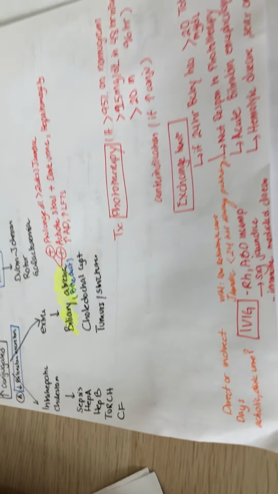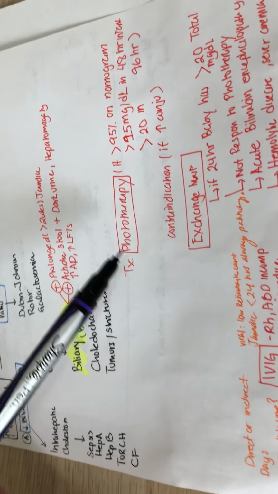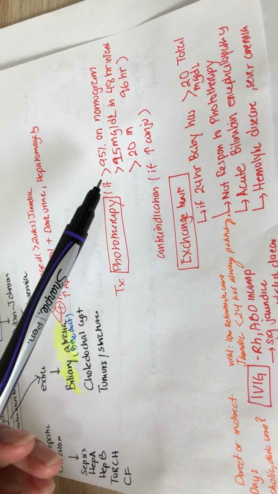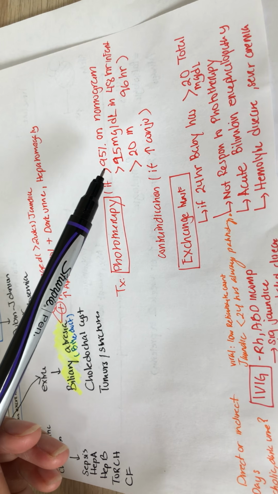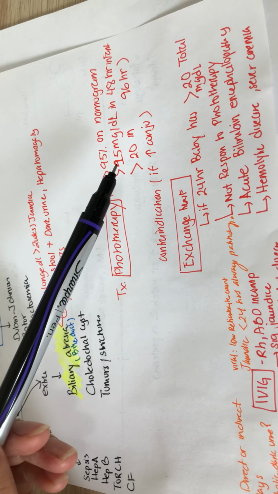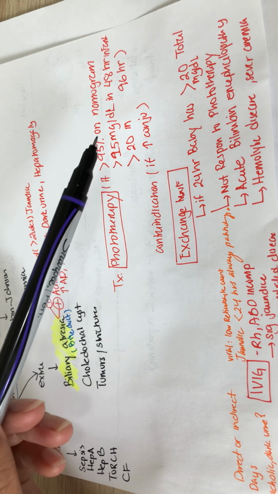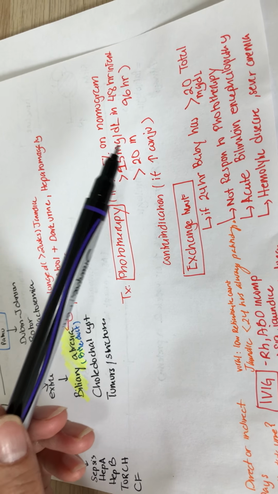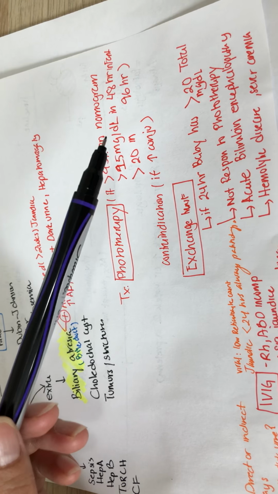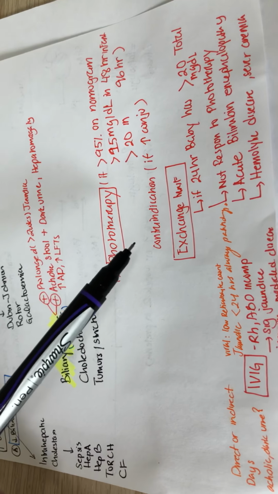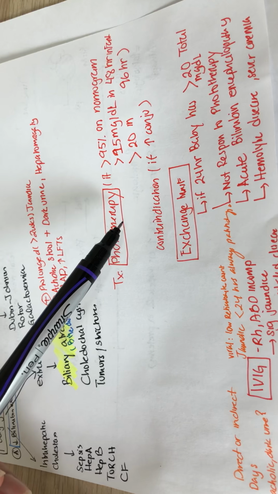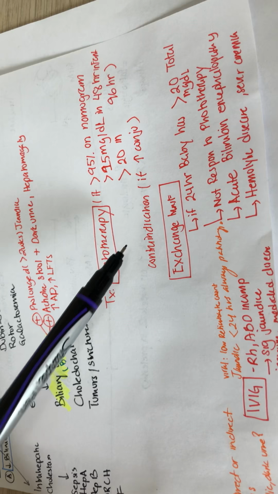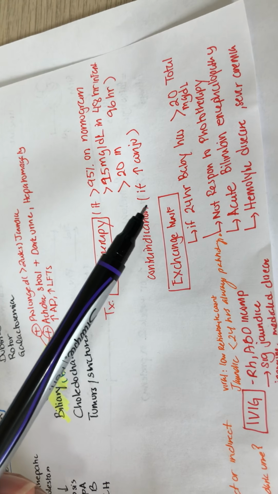In terms of the treatment for jaundice, the first is phototherapy. You only give phototherapy if the total bilirubin is greater than the 95th percentile on the nomogram, or greater than 15 mg/dL in the first 48 hours, greater than 20 in the first 96 hours. So either 15 in 48 or 20 in 96. This phototherapy is only for unconjugated hyperbilirubinemia.